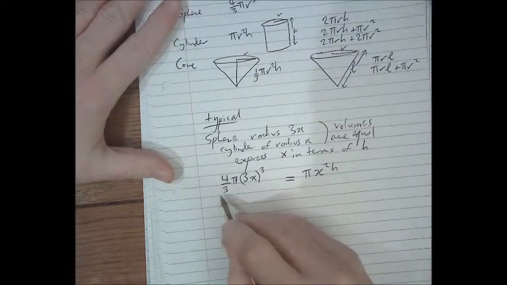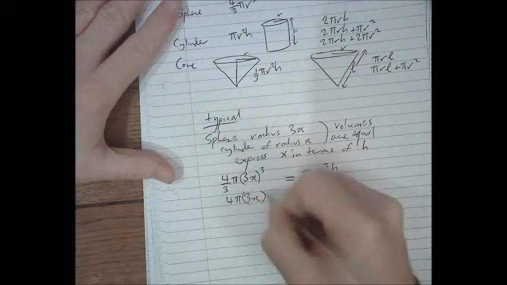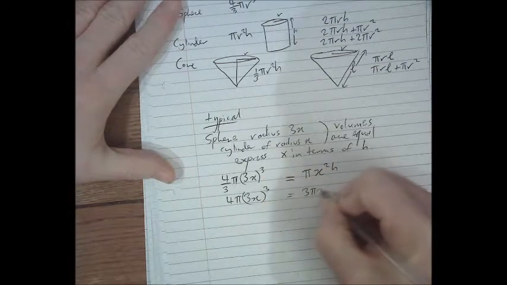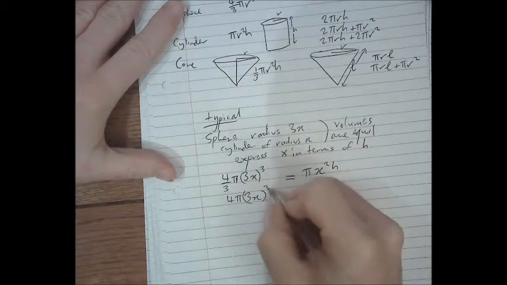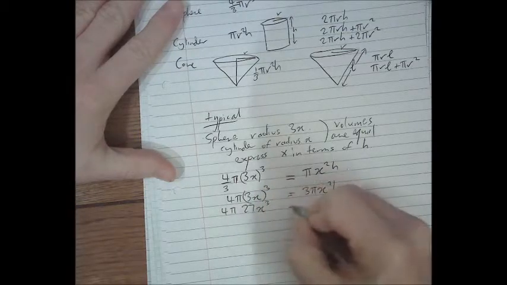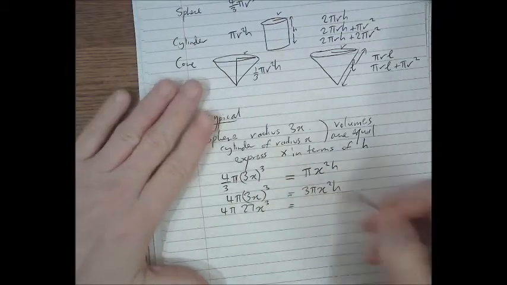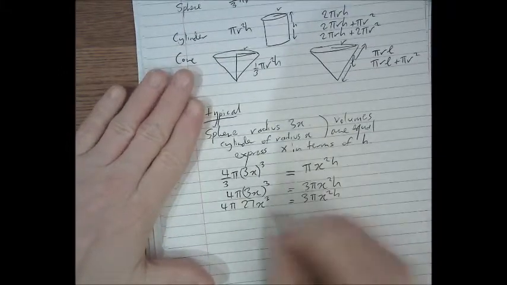So fractions are trouble. I get rid of them as quickly as I can. I'm now going to express the meaning of this powering situation. The 3 gets powered as well as the x because it's in brackets. Now I'm going to divide both sides by 3.